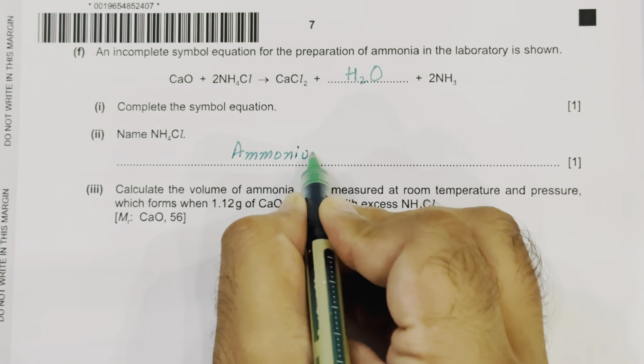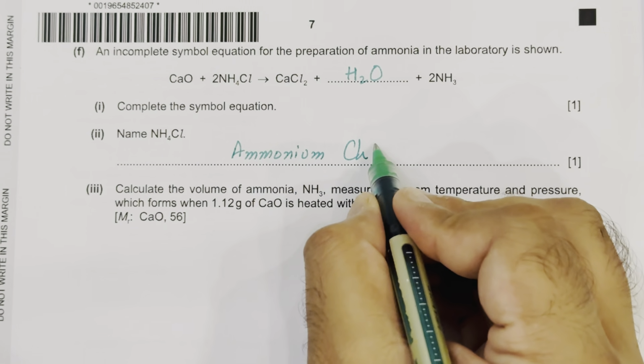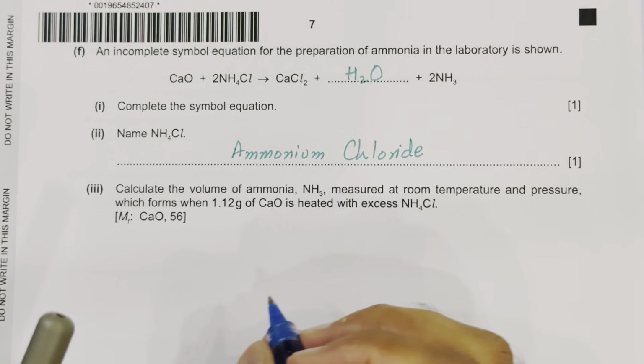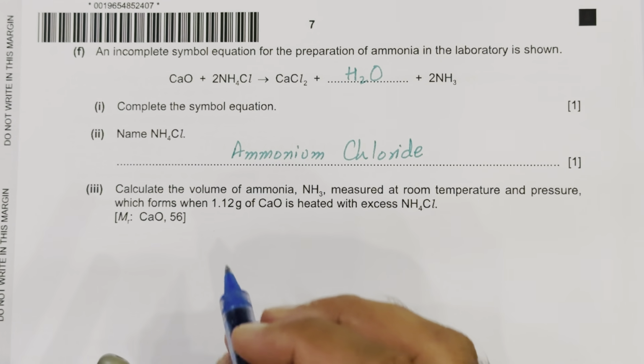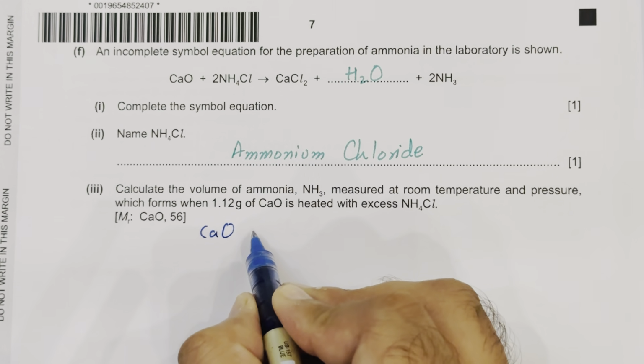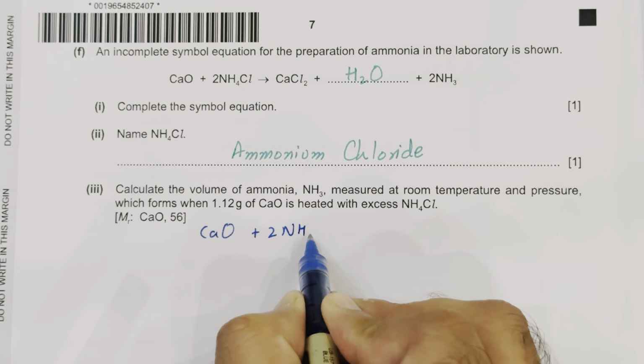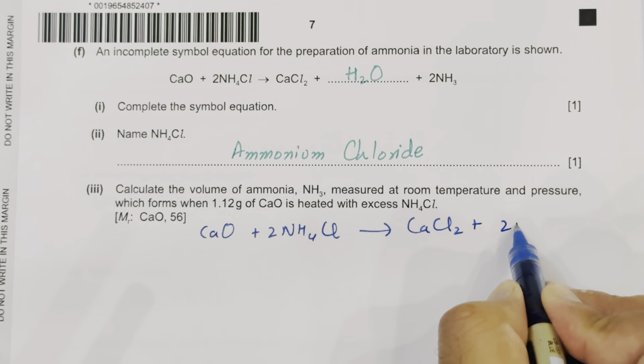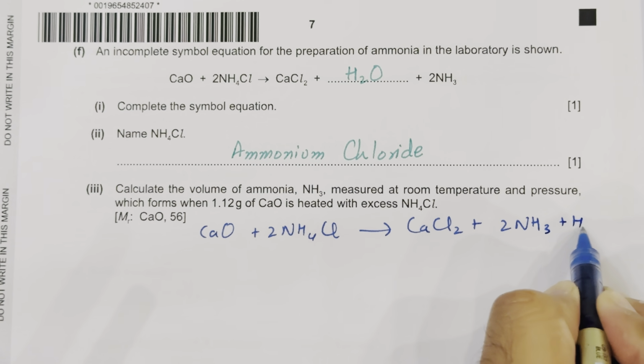ammonium chloride. Calculate the volume of ammonia NH3 measured at room temperature and pressure, which forms when 1.12 gram of CaO is heated with excess NH4Cl. So I'm going to write this equation which is written over here. So you get the idea. CaO plus 2NH4Cl would give us CaCl2 plus 2NH3 plus water.